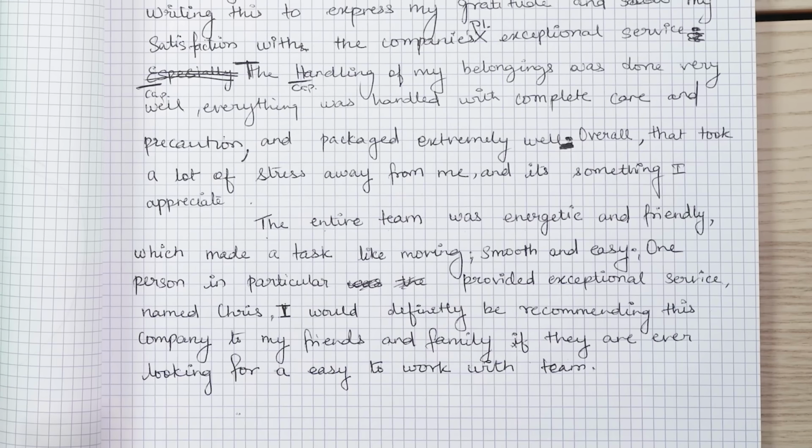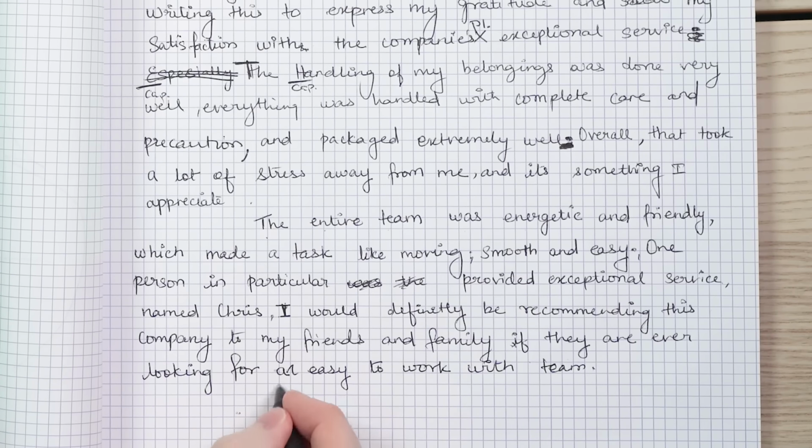So one person in particular provided exceptional service, named Chris. Why would you write an I like that? Yeah, you're right. Because I wrote a capital I here, but then I wrote it like this here. But when do you ever write an I on its own like that? Ever? I is always capitalized. I know. You were so right about the silly mistakes. I would definitely be recommending this company to my friends and family if they are ever looking for an easy to work with team.